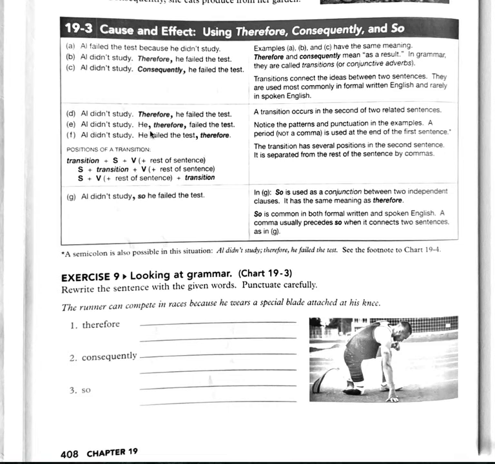In E, Al didn't study, period. He, comma, therefore, comma, failed the test. So here we have he, transition therefore, verb failed, and then the rest of the sentence, the test. And letter F, he failed the test, comma, therefore. Subject and verb, he failed the test, rest of sentence, therefore. So you can use the transition at the beginning, in the middle, or at the end of the sentence. But remember, you use commas to separate the transition from the rest of the sentence. Okay?